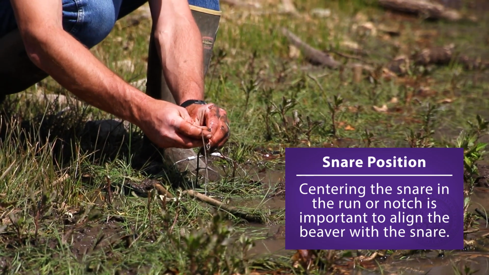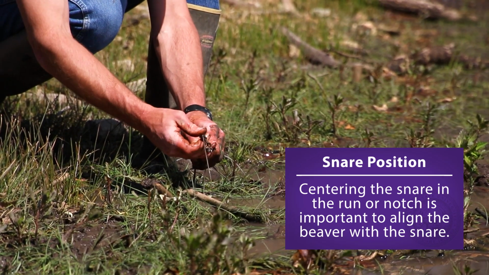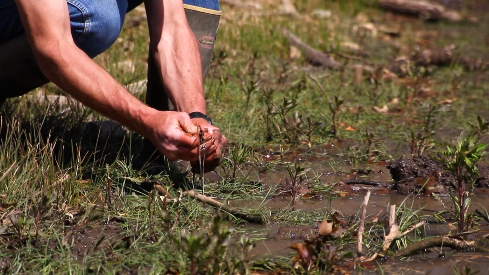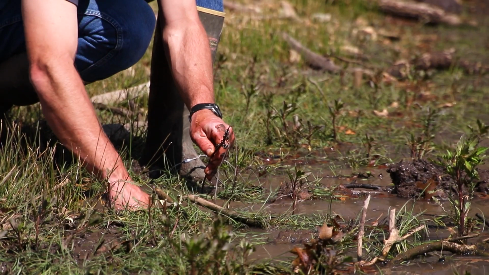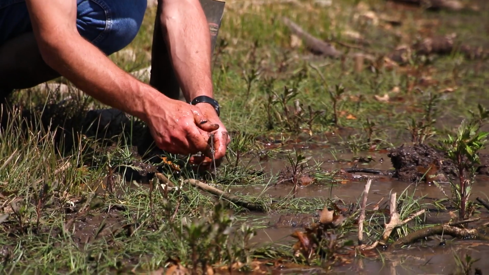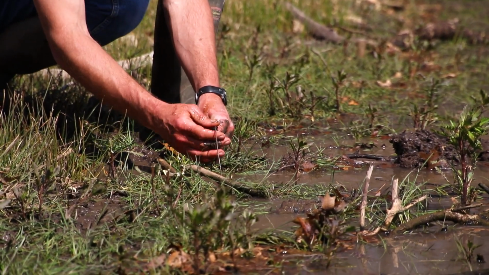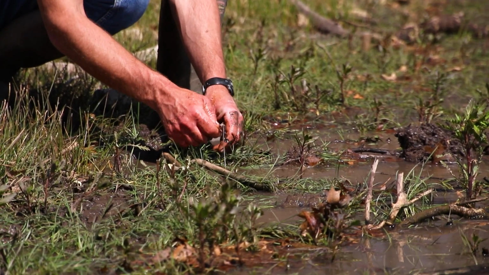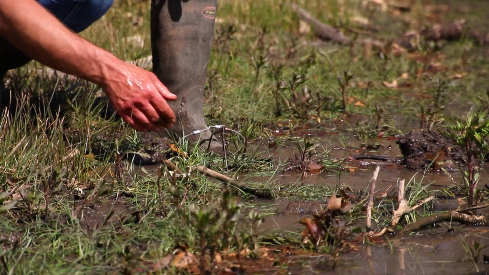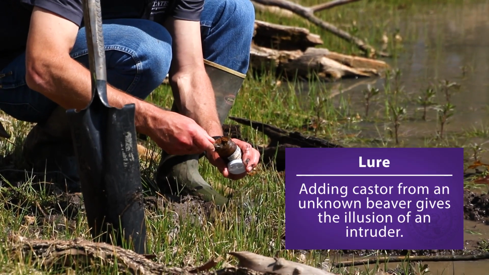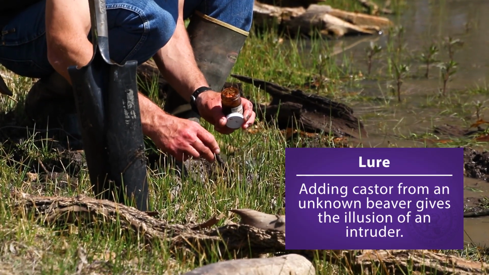To attach the snare, we're going to slide our tubing over the top of that wire, get it firmly secured on there. And then we're going to make sure that there's no obstructions in the bottom of our trough before we push the snare down and place that snare so that the bottom is just above the bottom of our trough. Then our last step is to apply some of our heavy Castor-based lure to the Castor mound.